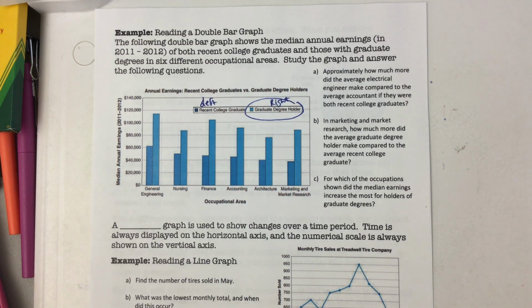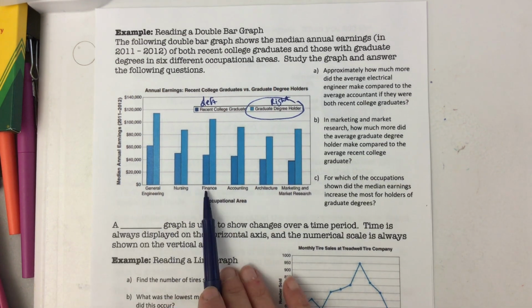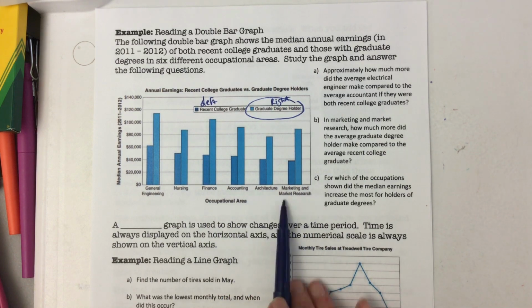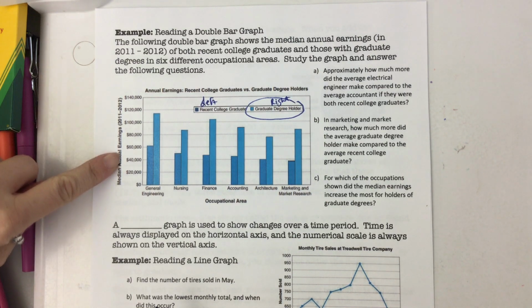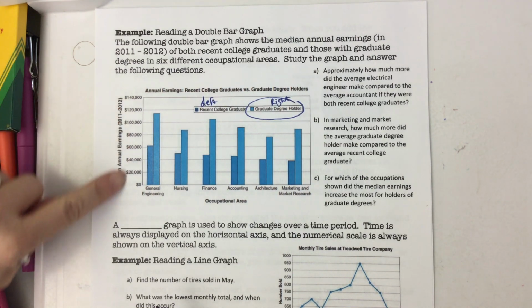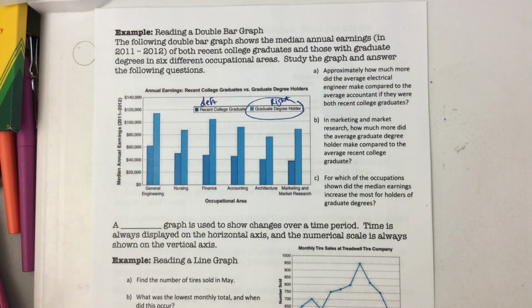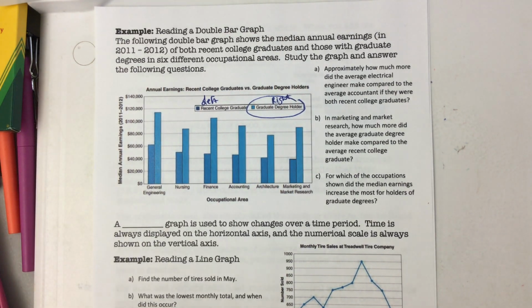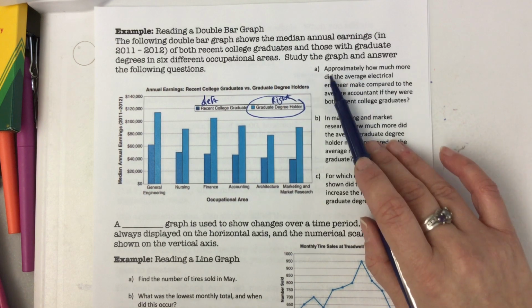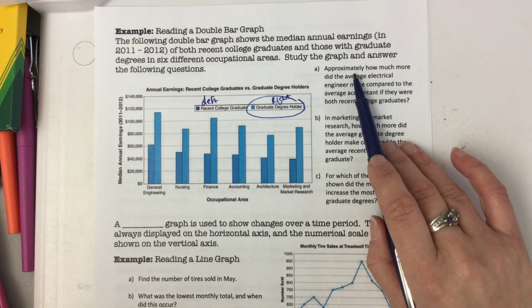Before I start, I like to go ahead and just see what we're looking at. We're looking at engineering, nursing, finance, accounting, architecture, marketing, and market research. Kind of cool. These are median earnings. So the number is what it is. It doesn't say that it's by the thousands. So this is 20,000. This is 40,000. Approximately. So right now we know that we are just guessing the best we can.